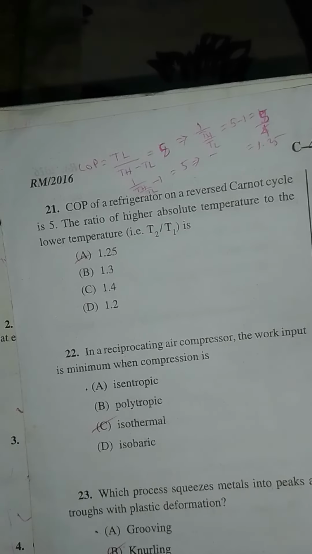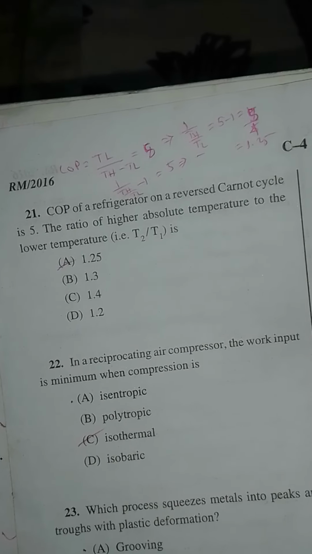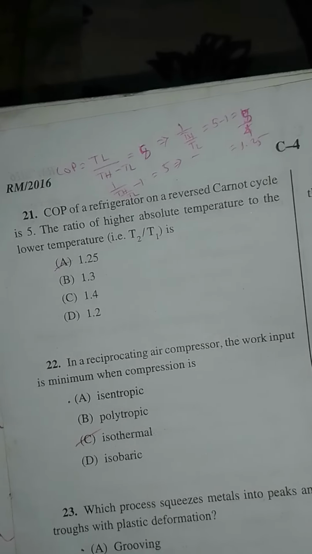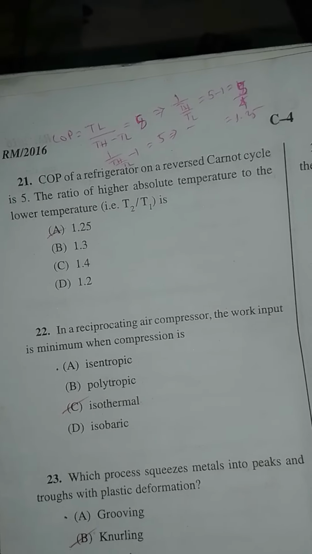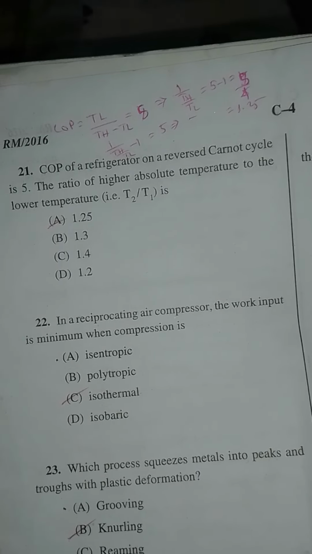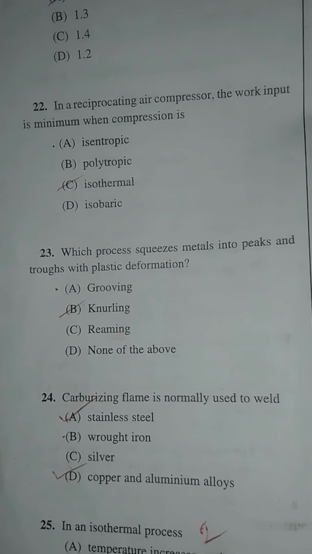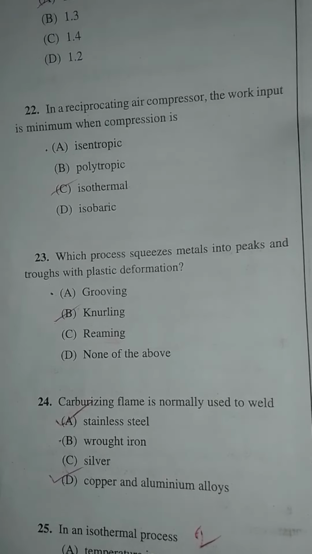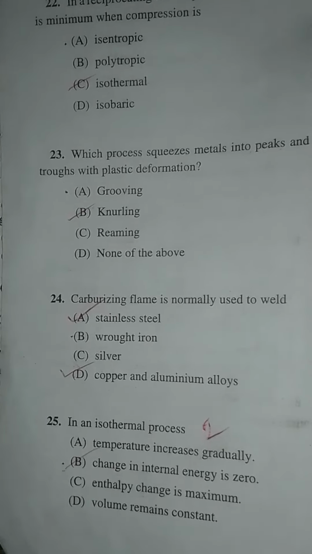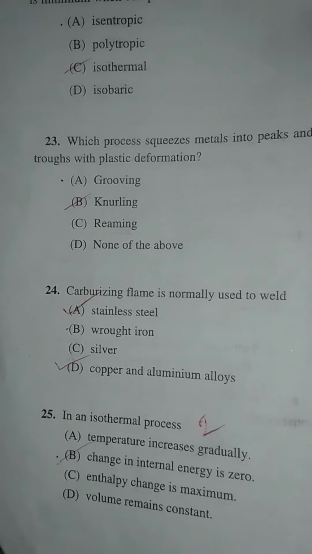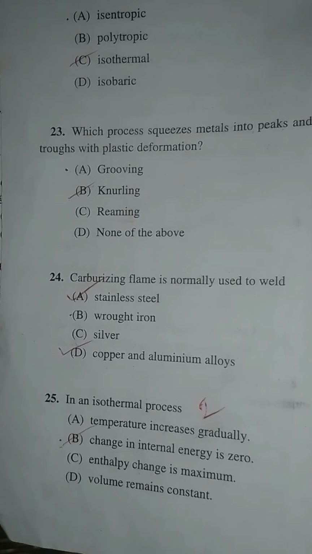The COP of a refrigerator on the reverse Carnot cycle is 5. The ratio of the higher absolute temperature to the lower temperature is equal to 1.25. For a reciprocating air compressor, the work input is minimum when compression is isothermal. Which of the processes quench metal into peaks and tough with plastic deformation? Knurling. Carburizing flame is normally used for the copper aluminum alloy. In an isothermal process, the change in internal energy is 0.